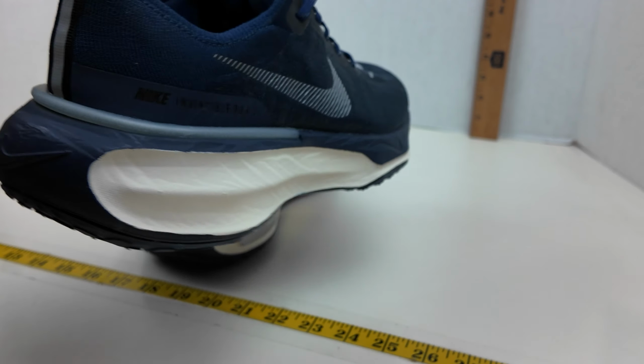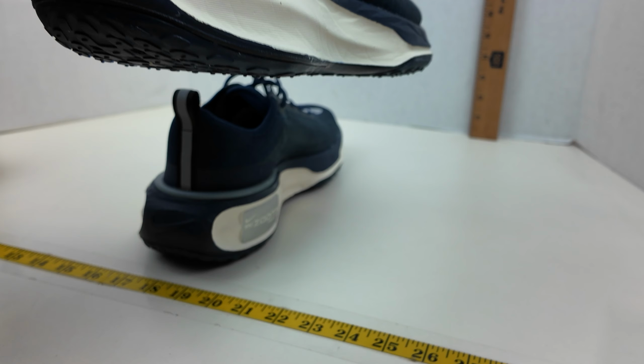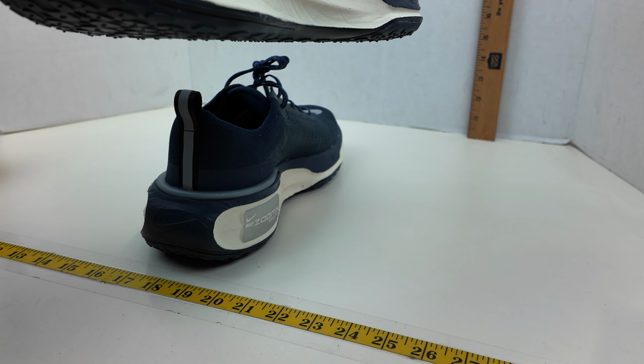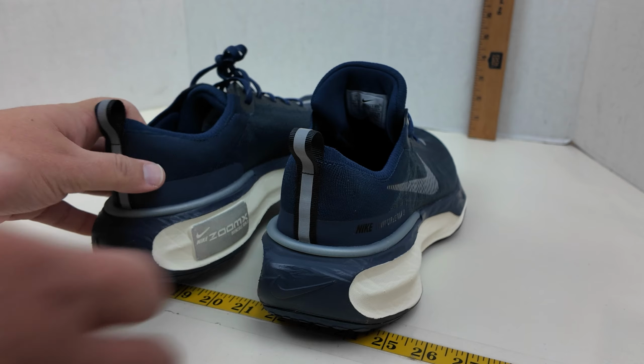Now that we got that, there's an inside tag in there. You guys can see that. We're going to take a picture of the tag so that everybody can see that. It's okay if your fingers or anything are in the photo. That's a-okay. Not a problem.